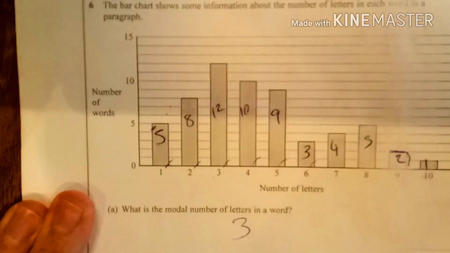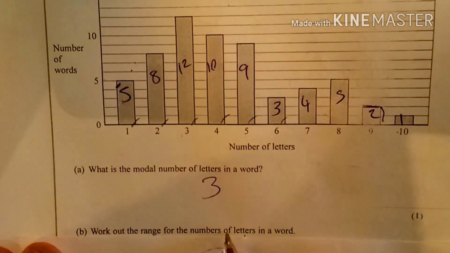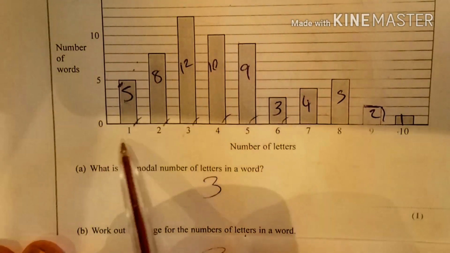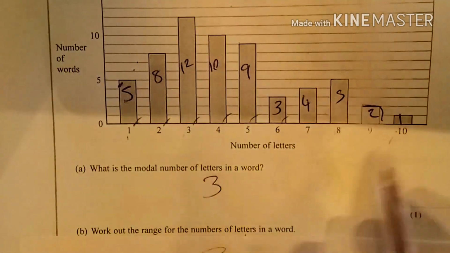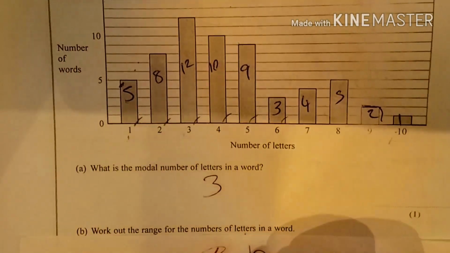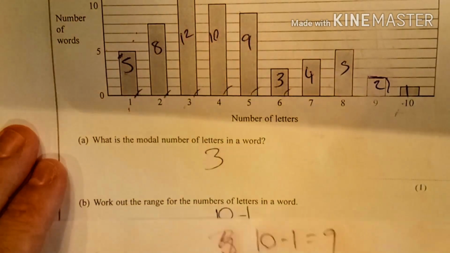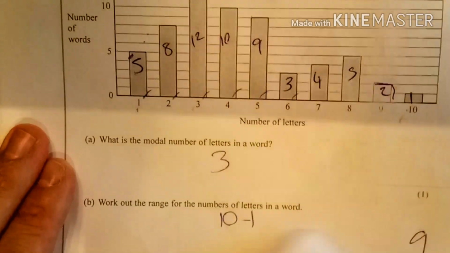Okay, second bit. Work out the range for the numbers of letters in a word. Well, the range is 1 to 10. So it's actually going to be 10 minus 1, which equals 9.